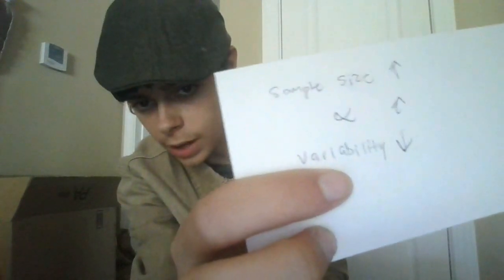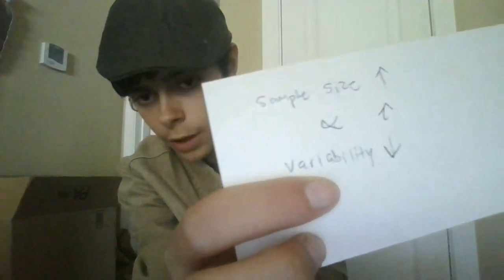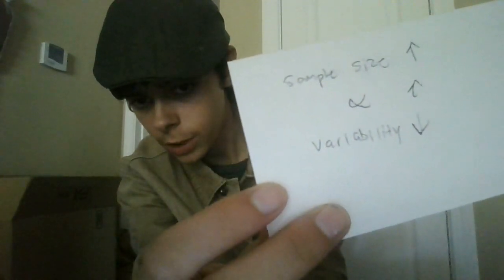What increases power? If you're asked to increase power, there will always be those stupid Roman numeral questions, but if you increase the sample size, if you increase alpha, the significance level, or if you decrease variability, that would increase power.